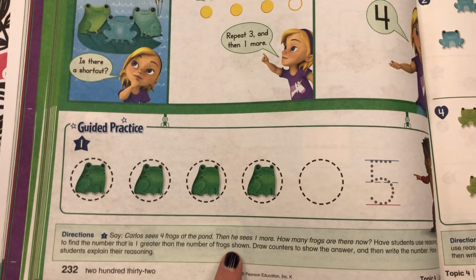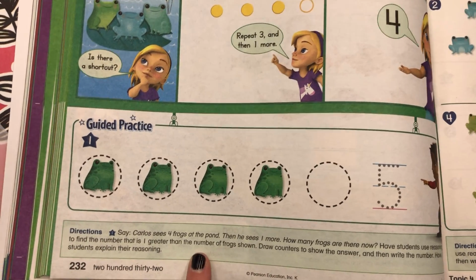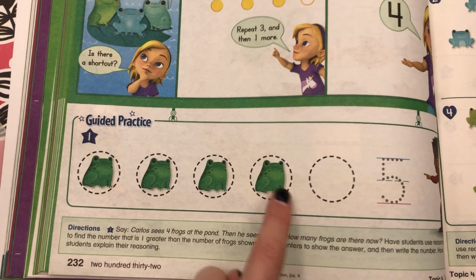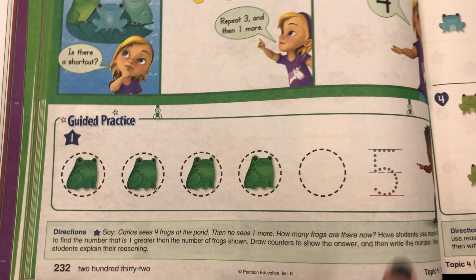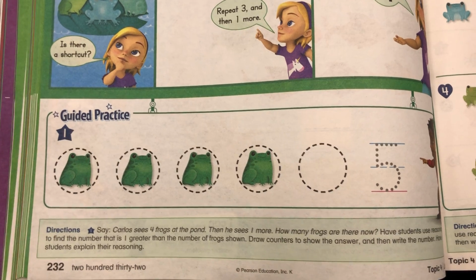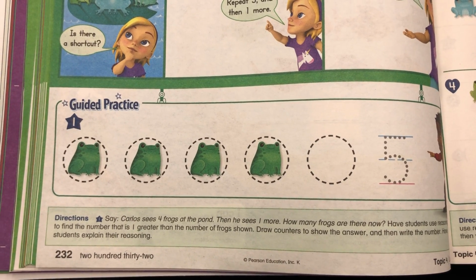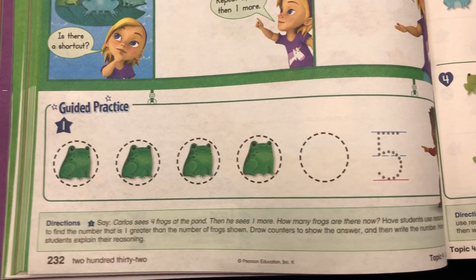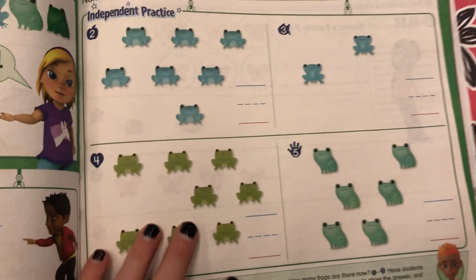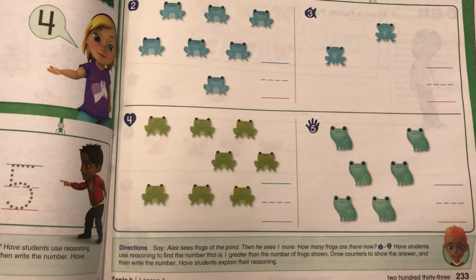Now you're going to do the same thing down here, boys and girls. Carlos sees 4 frogs at the pond. Then he sees 1 more. How many frogs are there now? Then you're going to turn the page.